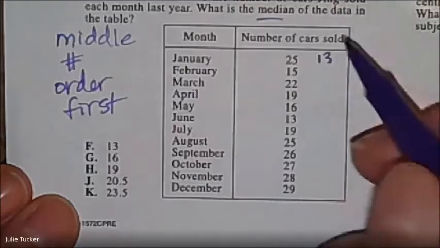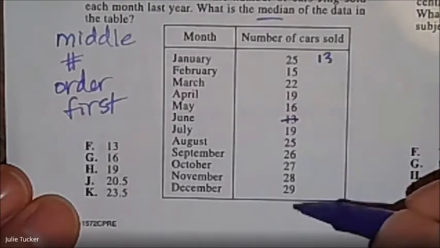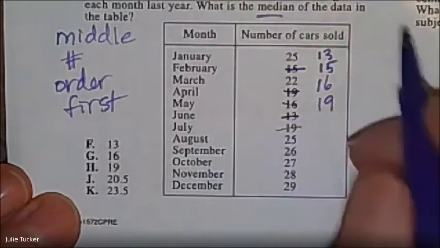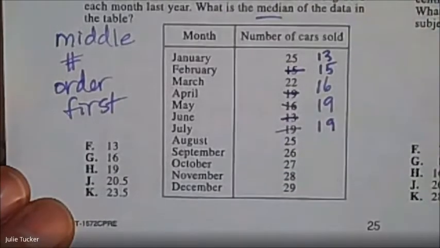And then the next number is 19, and another 19. Then what?